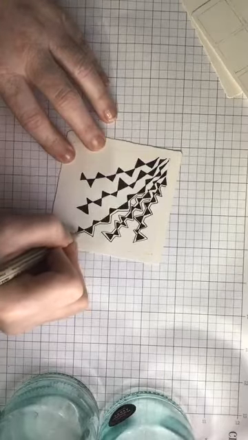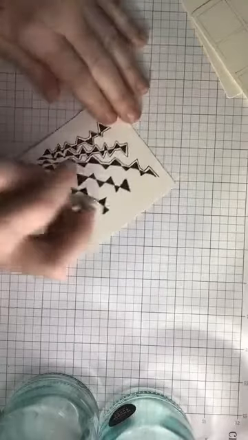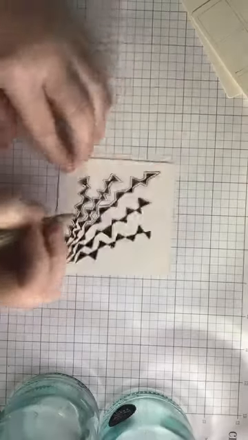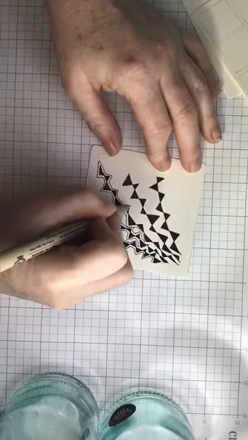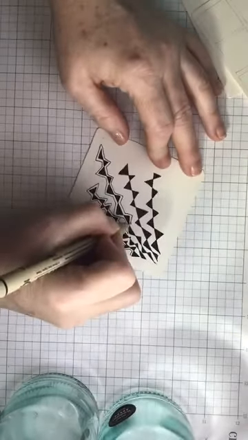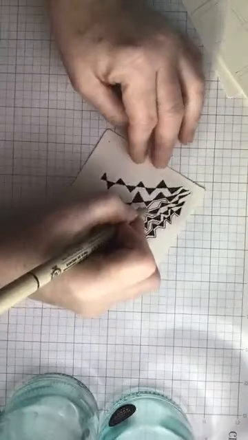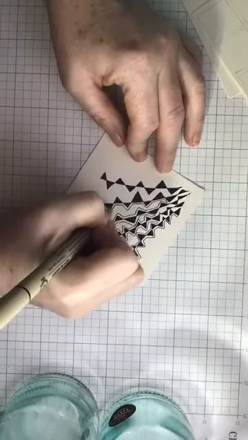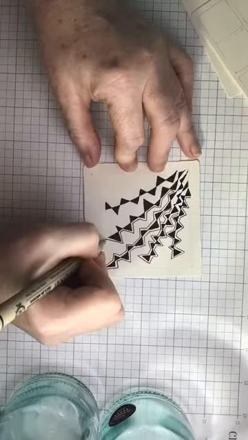So if you were not coloring this in, this is an incredibly fast tangle to draw. Coloring it in takes a little bit more time, but tangling really isn't about rushing. It's about just taking a few minutes for yourself and finding your quiet space, reconnecting with your own brain. Taking a little mini vacation from the world.